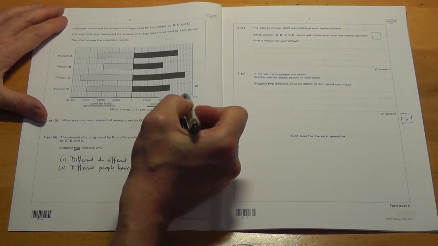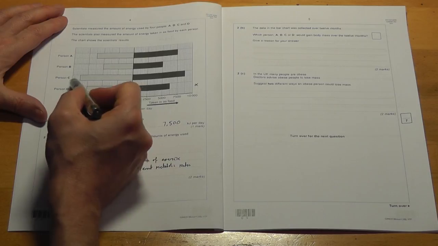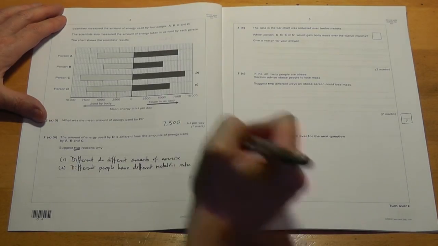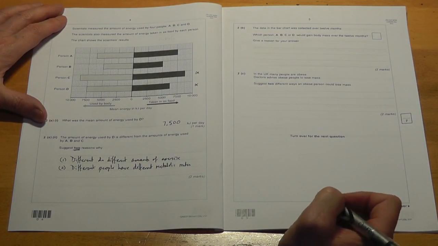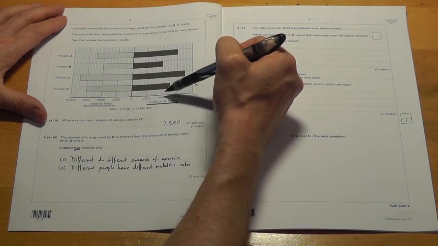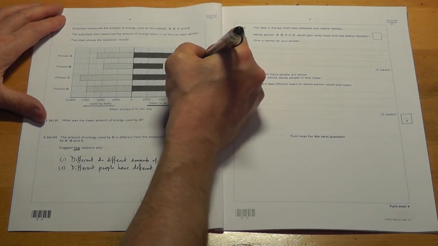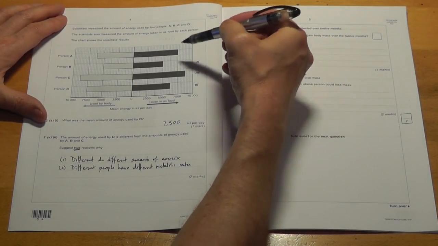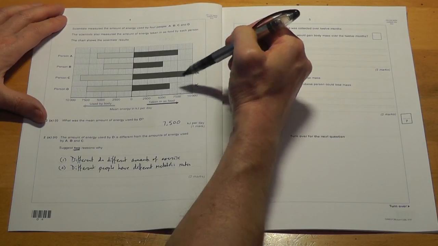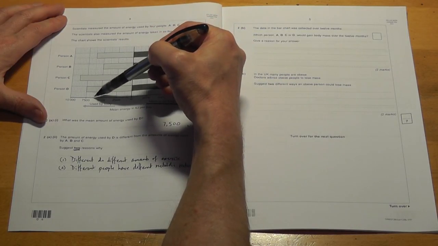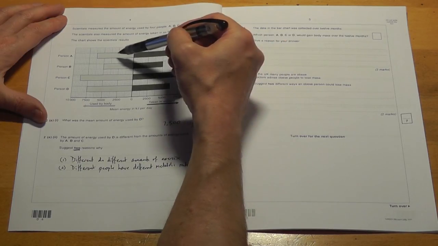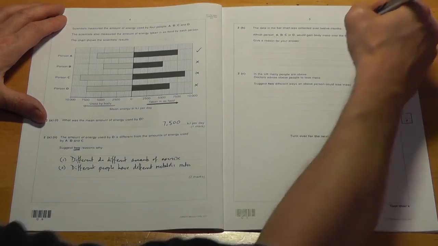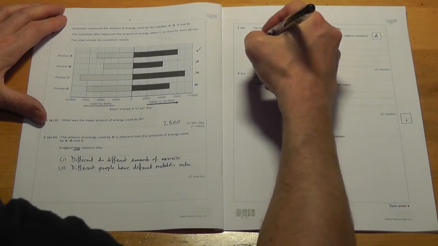Person C, they're taking in, well, it's halfway between 7,500 and 10,000, and they're using up exactly the same. So it's not that person, they'll stay the same weight over the 12 months. Person B, we've got 5,000 taken in and 5,000 given out, so they'll stay the same weight over the 12 months. And person A, it must be this person then, so let's check. They're taking in 7,500, they're using up less than the 7,500, so they're taking in more than they're using, so it is that person, A, and the reason is just that.